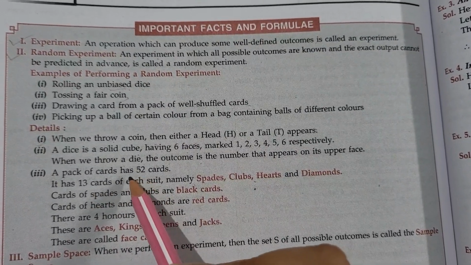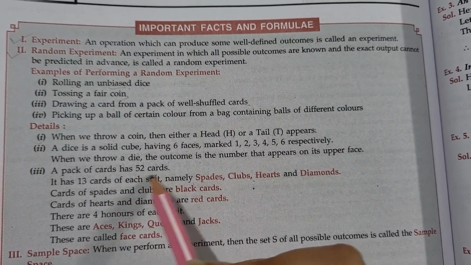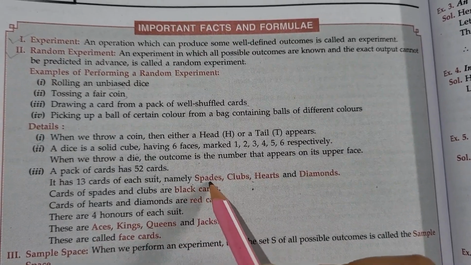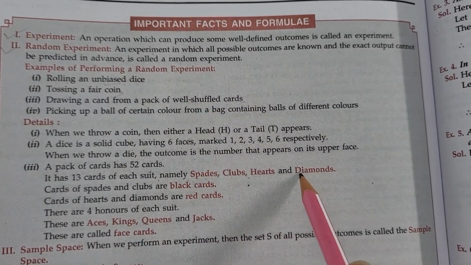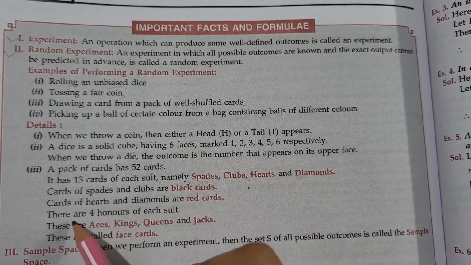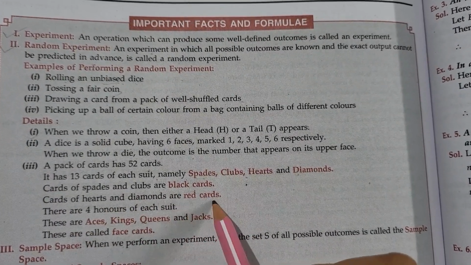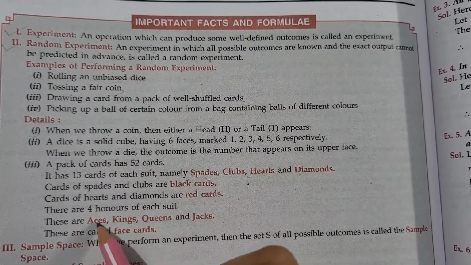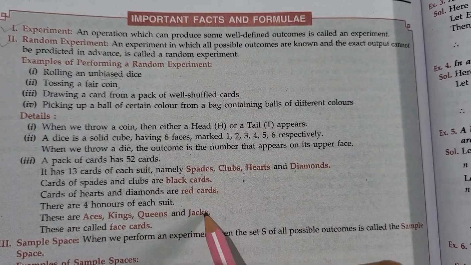A pack of cards has 52 cards. It has 13 cards of each suit, namely spades, clubs, hearts and diamonds. So cards of spades and clubs are black cards and cards of hearts and diamonds are red cards. There are 4 honors of each suit: aces, kings, queens and jacks.